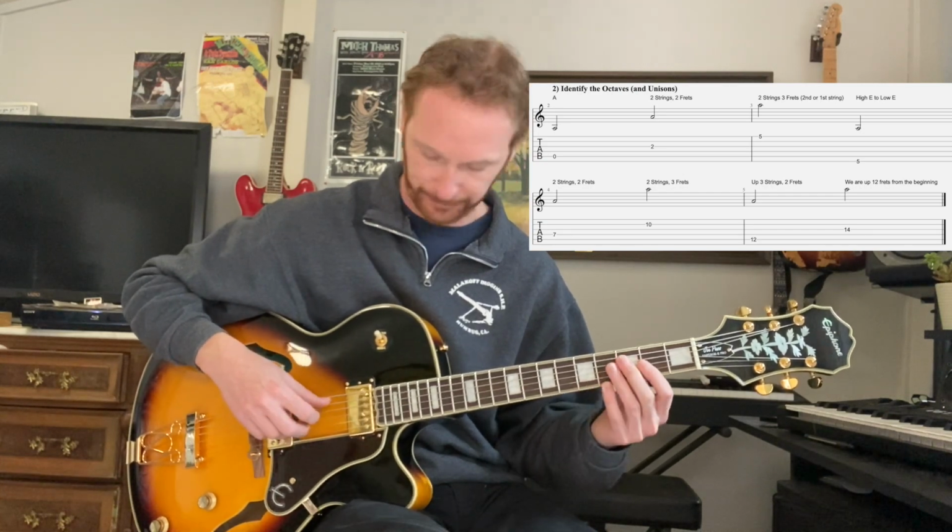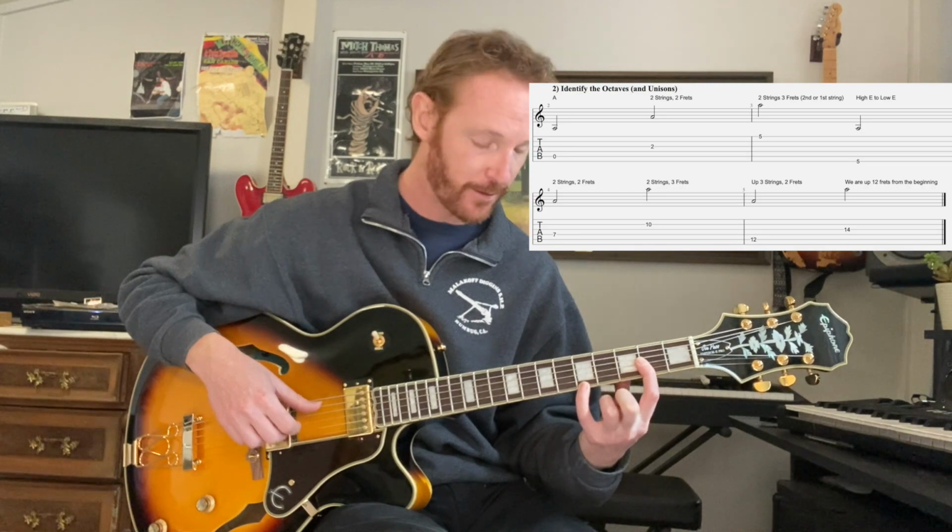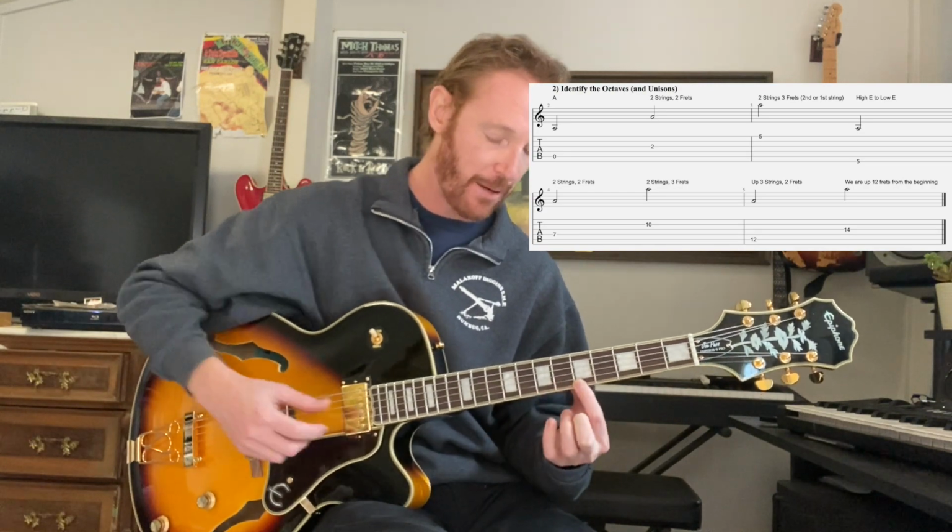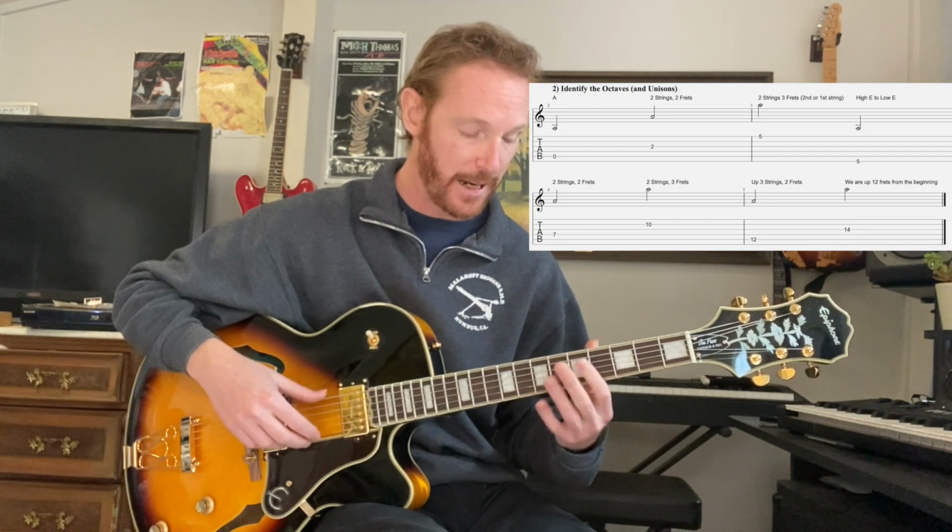Now I'm going to go 3 frets over, 2 strings down. And then there's that A. So there's 3 A's. Now I'm here, anytime I'm on the high E string, I can go to the low E string. And it's the same note 2 octaves down, so I can just start over.